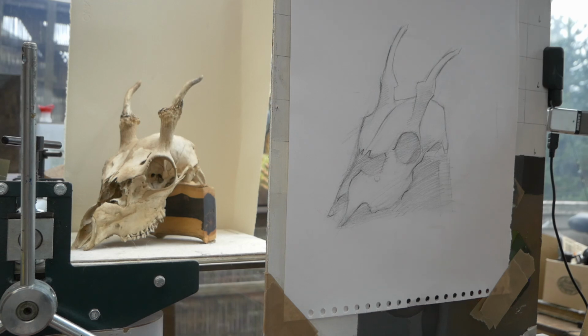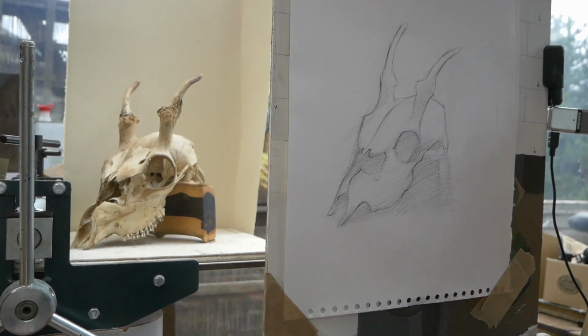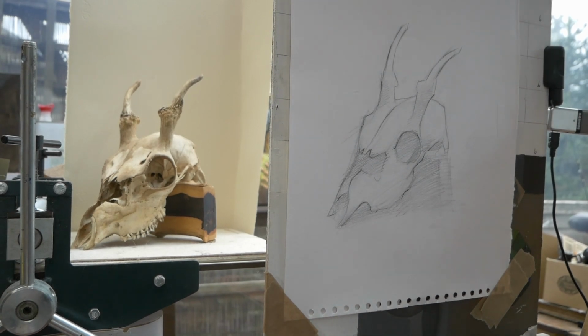So at this point, we're going to go back to these lines that we established last week and try to find some more specific rhythms within each individual line.